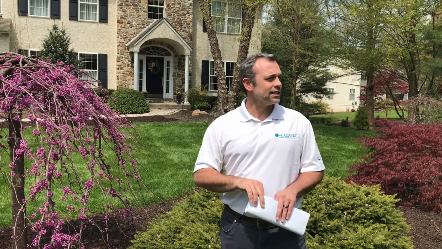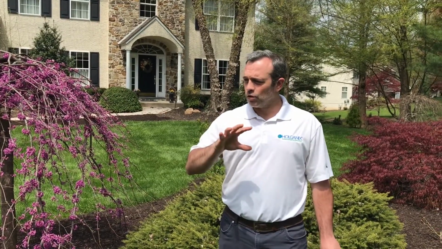The last is satellite imaging. Now, I've never personally used this in the past, but if you're going to use a program where it's based on treating the soil and the root system of the plants and not so much a foliar application, this could be a really good way to estimate exactly how much product you're going to use and therefore be able to come up with a price.